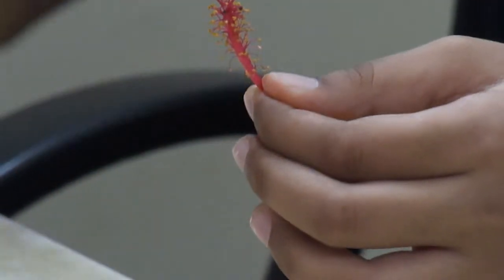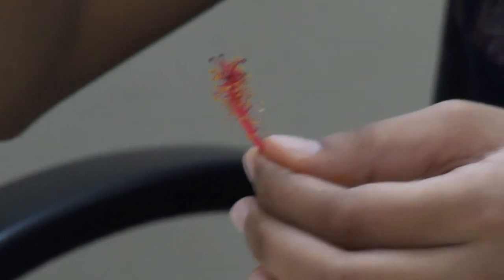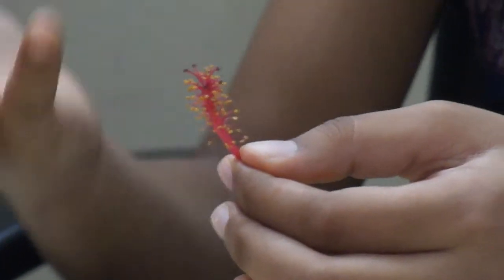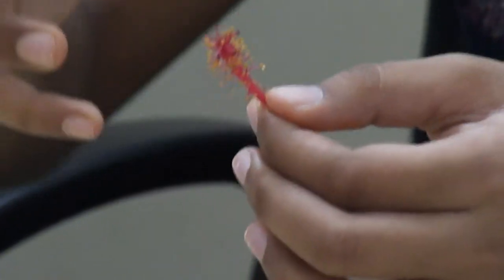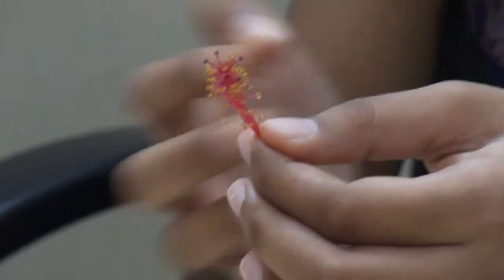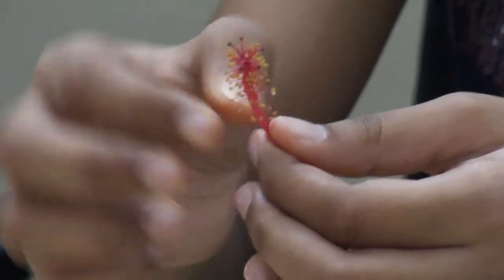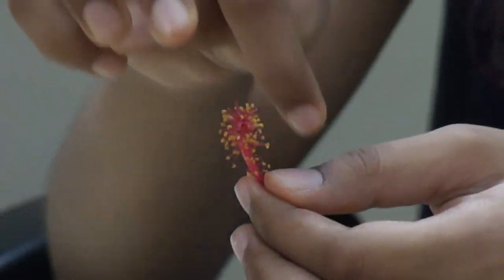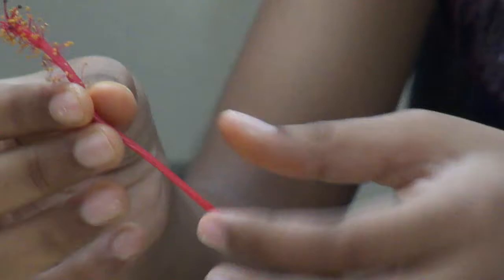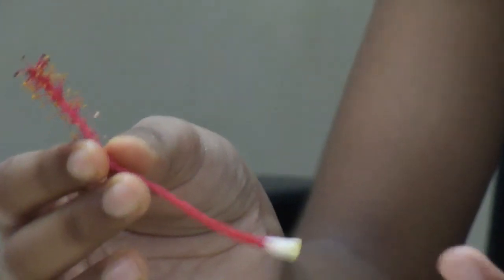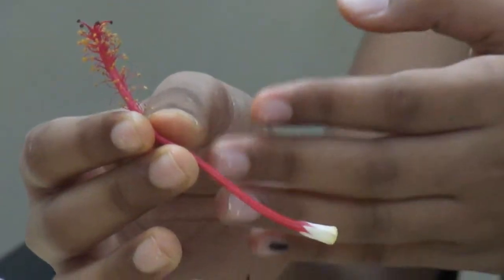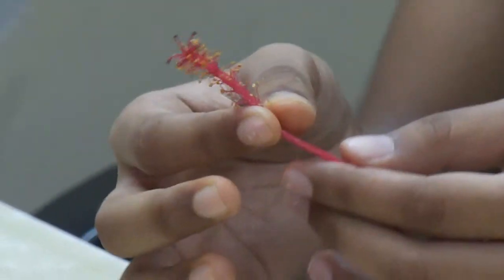The stigma is just the opening so that these can get in. Now these pollen grains transfer to the style and reach the ovary, and this ovary contains the ovule, which is the female cells, and the male cells and female cells come together and form the seed or the fruits.